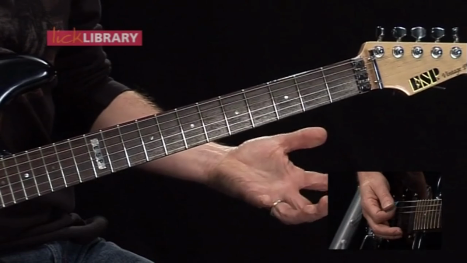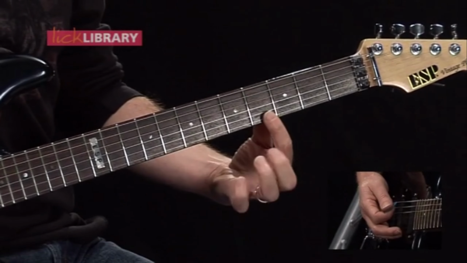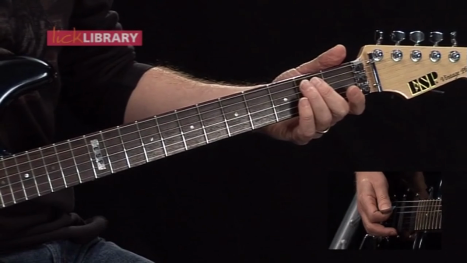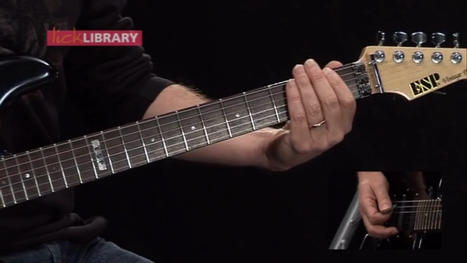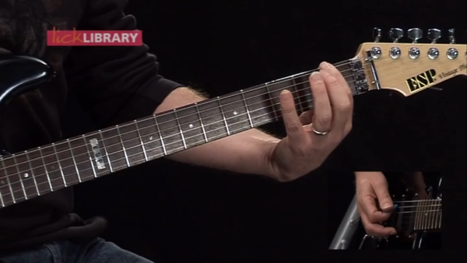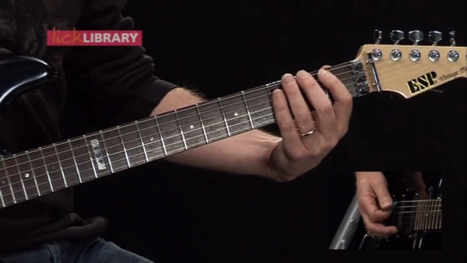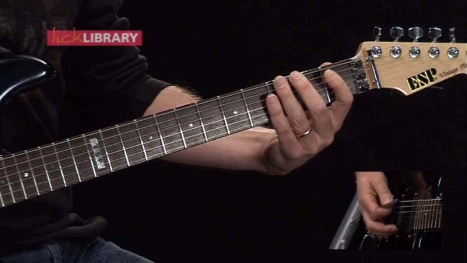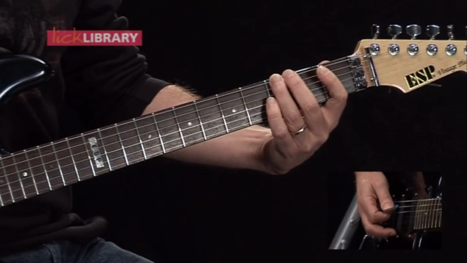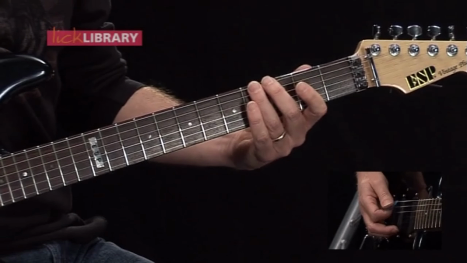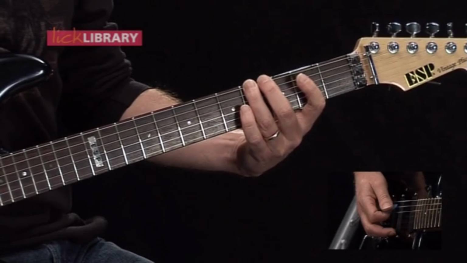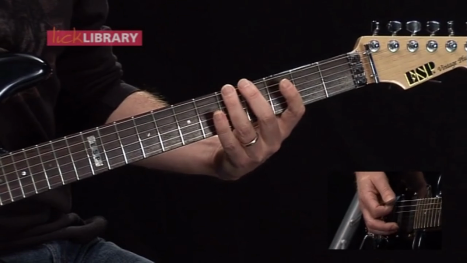And the low E string will be identical to the high E string. But just to review, here's the low E string. First fret would be F. Second fret, F sharp or G flat. Third fret, G. Fourth fret, G sharp or A flat. And then on the fifth fret, we find the note A.